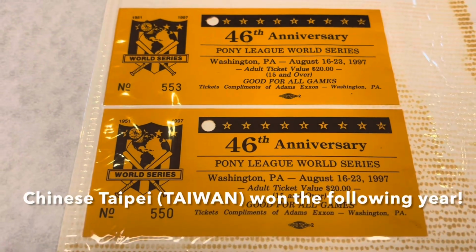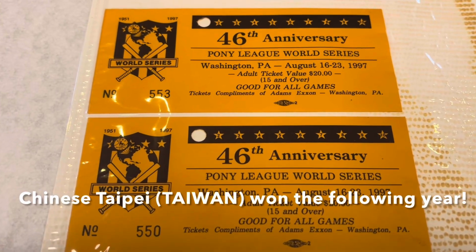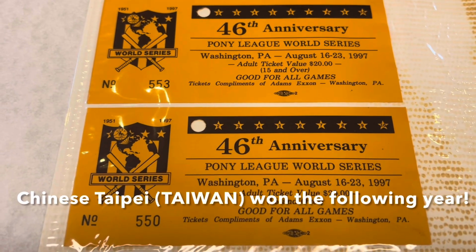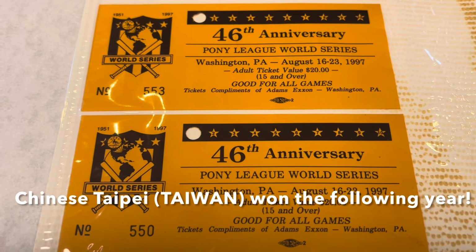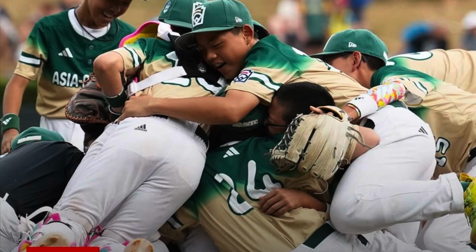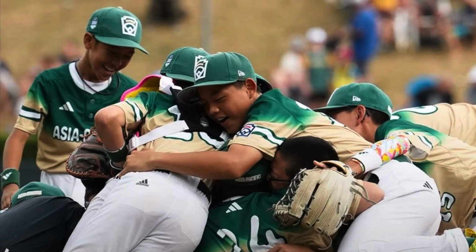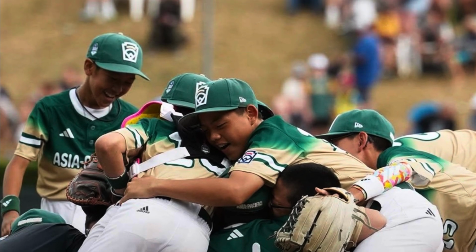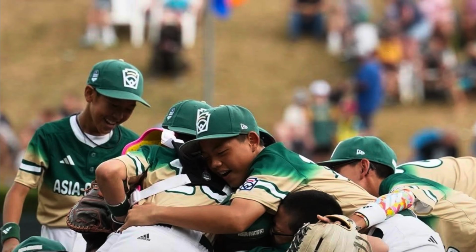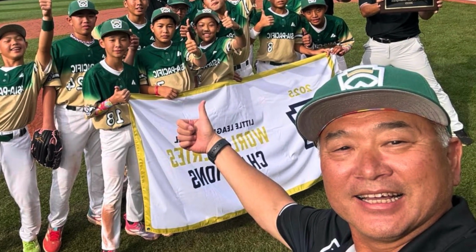My wife had a one-time translation gig for Taiwanese umpires, where Taiwanese teams came to Pennsylvania to play in the Pony League World Series. And of course, I came along and watched the games. Chinese Taipei literally just won the Little League World Series. Pony and the Little League are different organizations. TheBaseballGuide.com can tell you the difference.